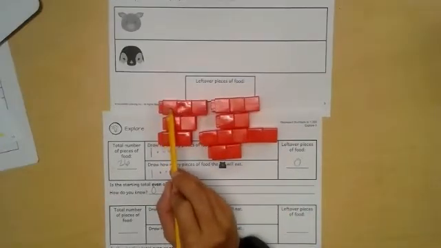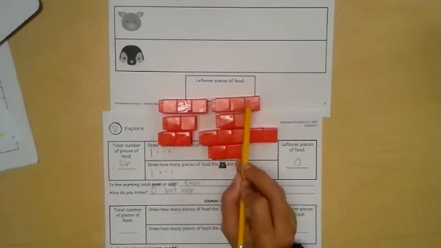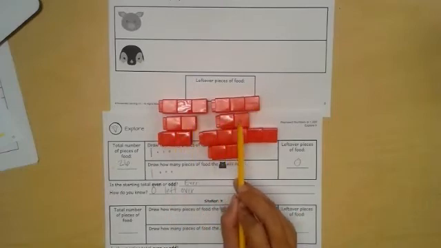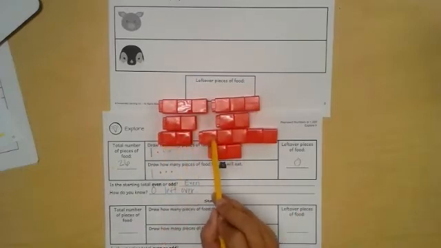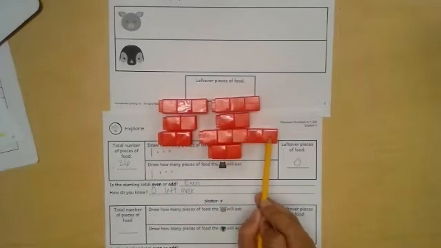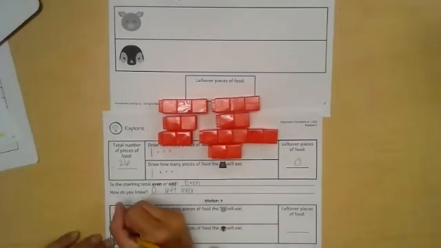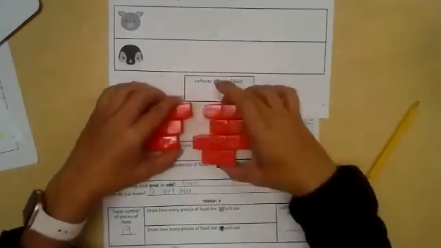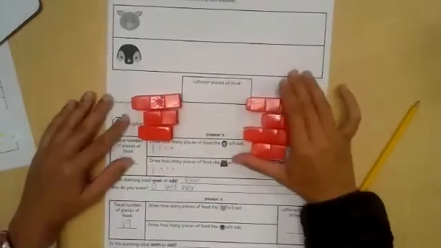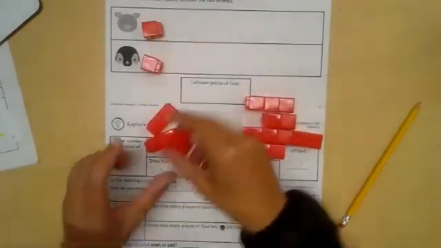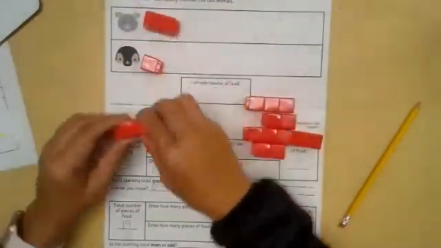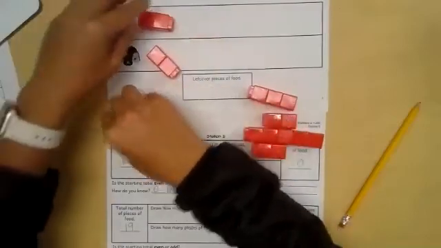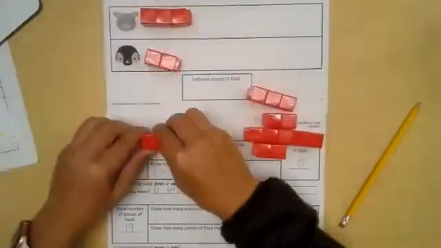Let's count. 1, 2, 3, 4, 5, 6, 7, 8, 9, 10, 11, 12, 13, 14, 15, 16, 17, 18, 19. Okay, so now we have to split them up between our pig and our penguin. So pig gets 1, penguin gets 1. Pig gets 2, penguin gets 2. 3 and 3. Remember, they each have to have a pair.